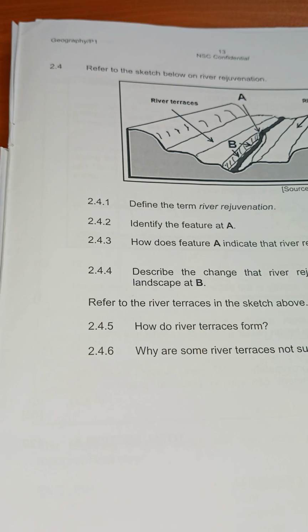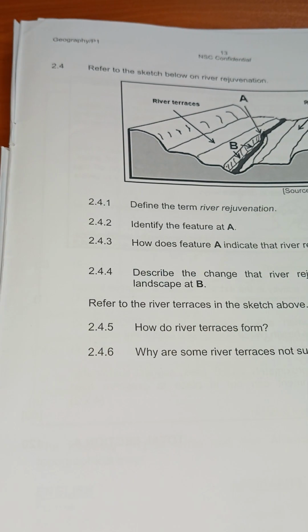This is how you explain the concept of river rejuvenation. The river is now more erosive, there's more vertical erosion taking place, and it has increased in terms of its energy. That's what it's all about. If you look at this diagram, this is a feature that results from river rejuvenation. You can see it's cutting deep. It can be a valley in a valley. We'll talk more about that.